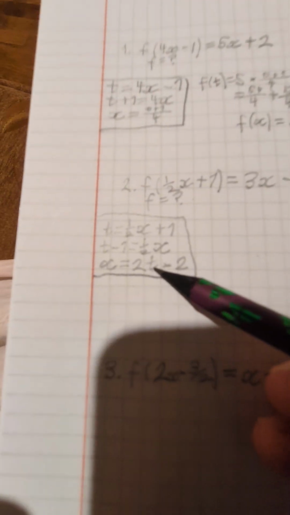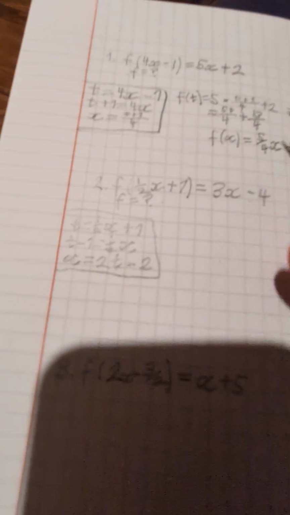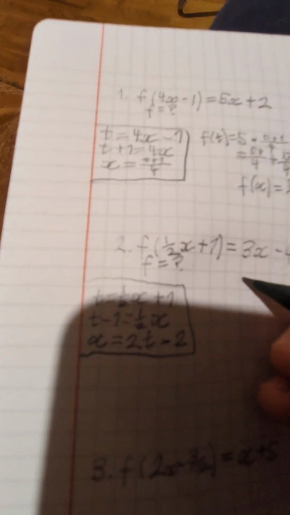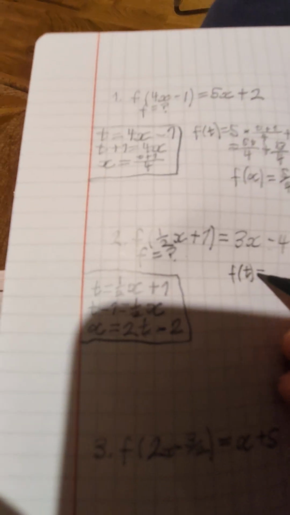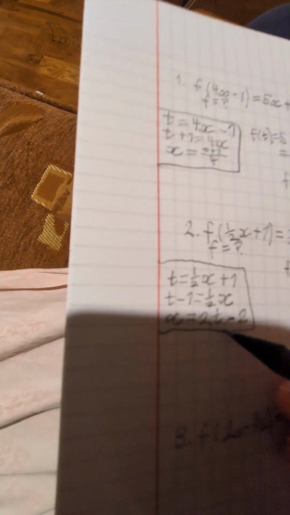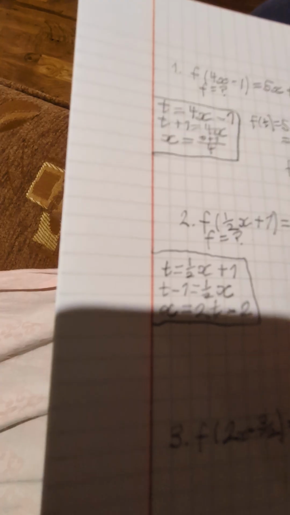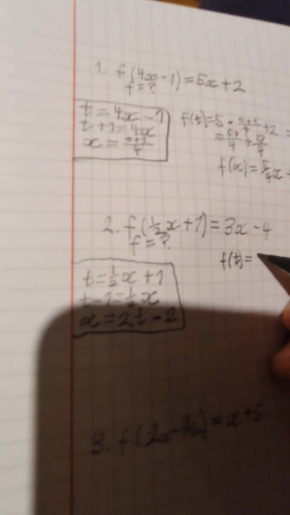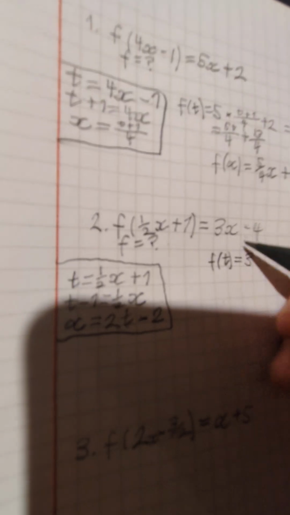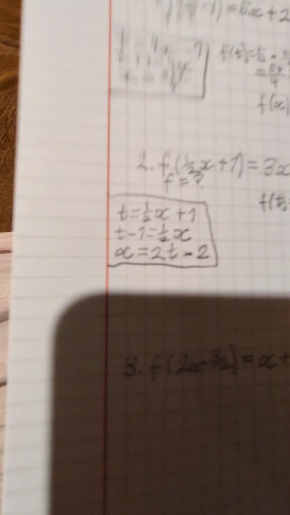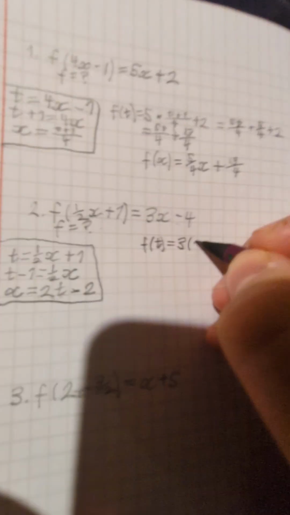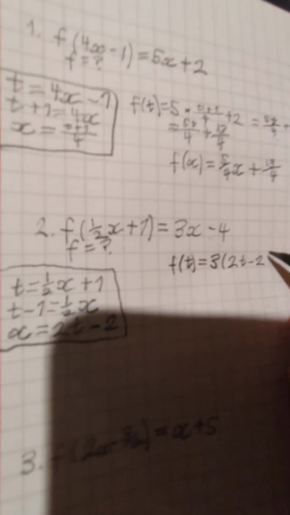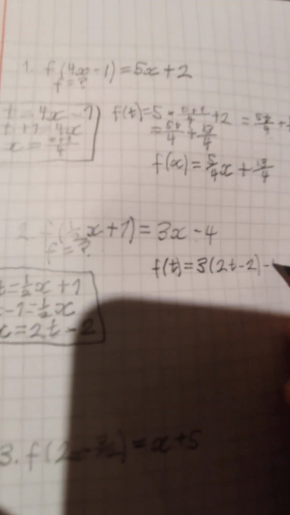Now we're inputting this into this. f of t is equivalent to, for the purpose of learning, I'll just put it like this: 3 times x, where x here is 2t minus 2, take 4.